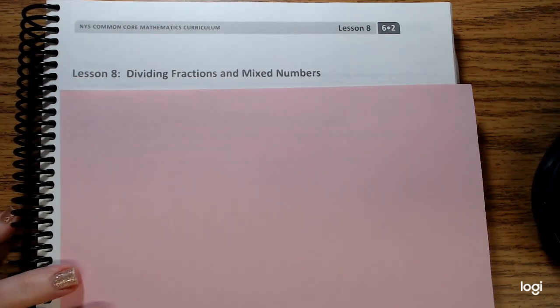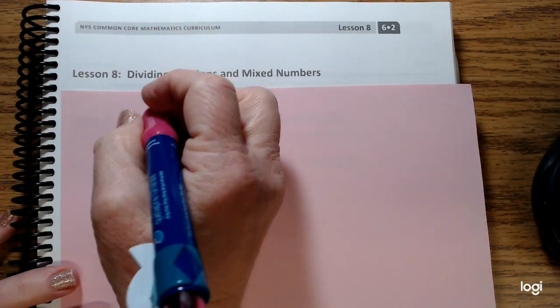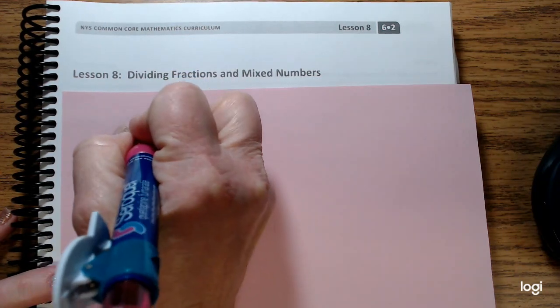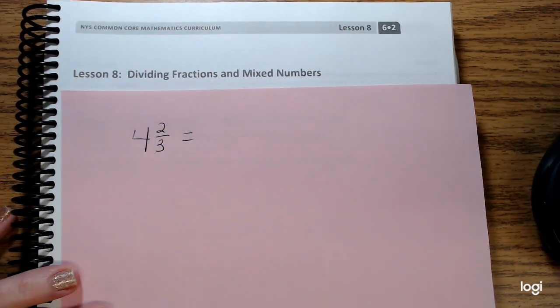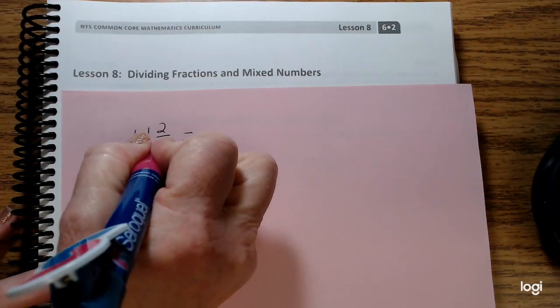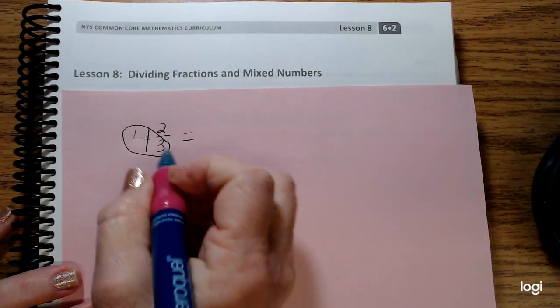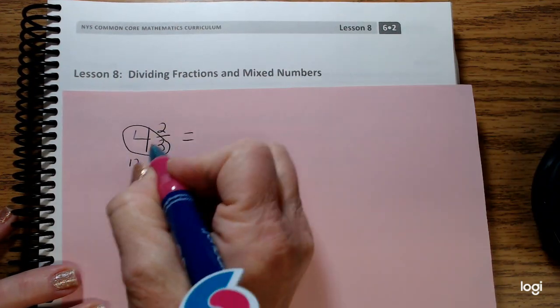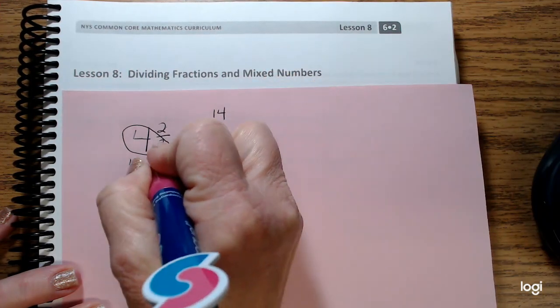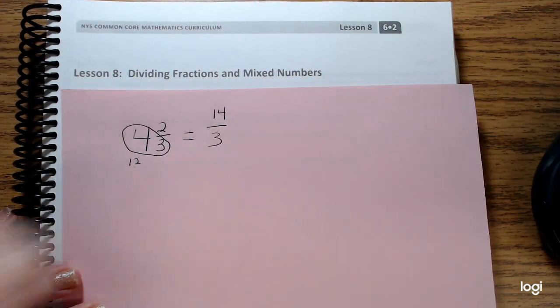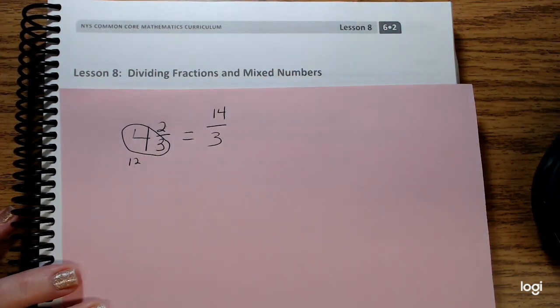If you recall, before we begin this lesson, we were doing things like this. I gave you what we call a mixed number, and I asked you to change that to an improper fraction. We multiplied the whole number times the denominator, and we added the numerator to find 14, and we kept the denominator, so my improper fraction was 14/3.